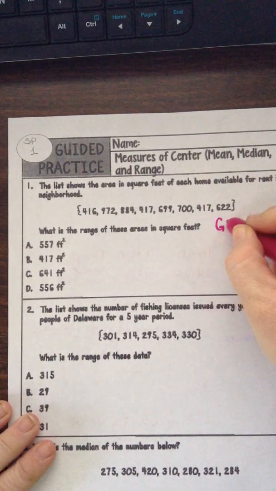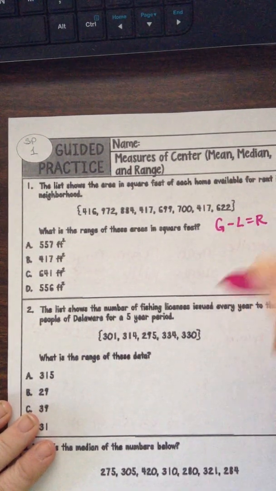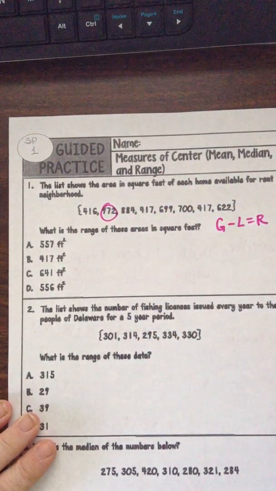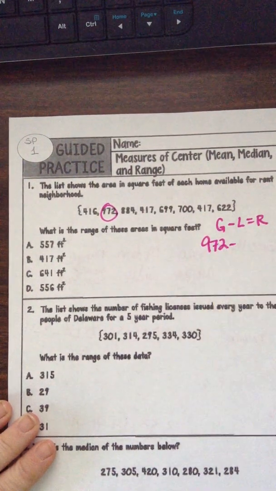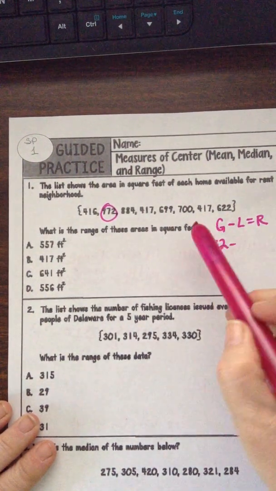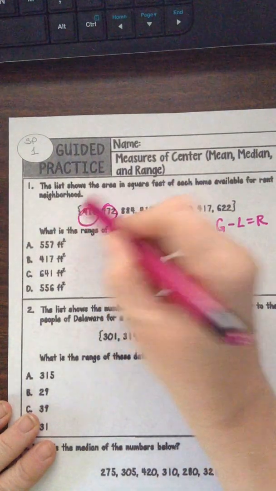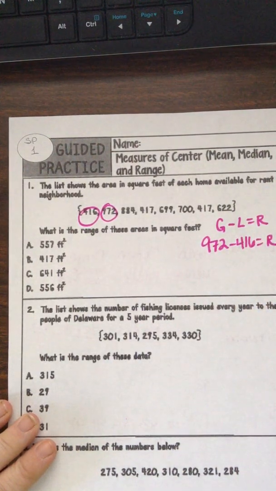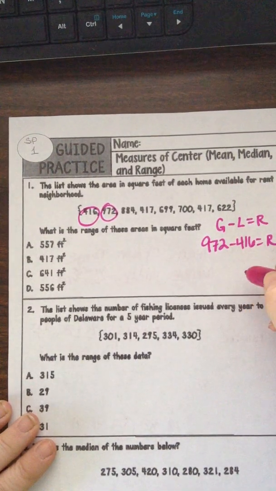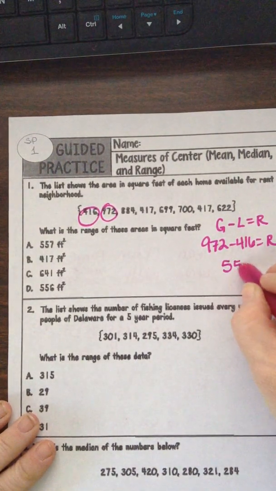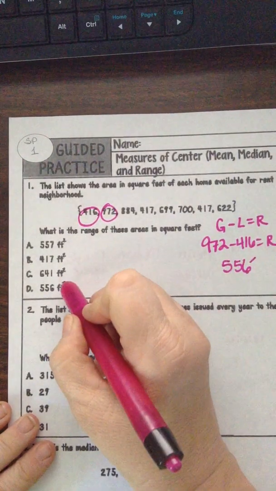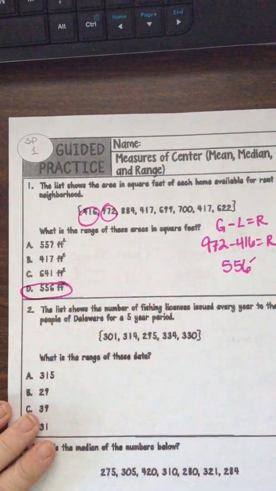Greatest minus least equals range. So our biggest number is 972. And then we're going to look for our smallest number. Smallest number looks like it's 416. And that will equal our range. When you subtract 972 and take away 416 from it, that gives us 556 feet. We're talking about square feet, so there we go. Letter D. That's what we're looking for.